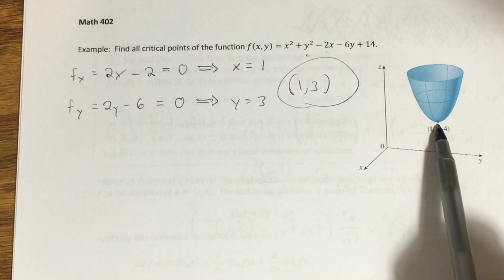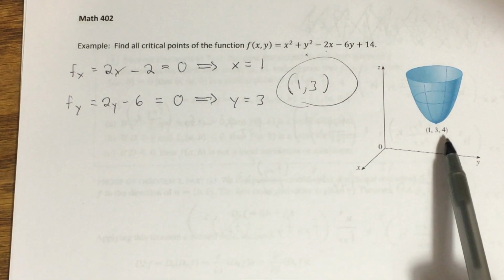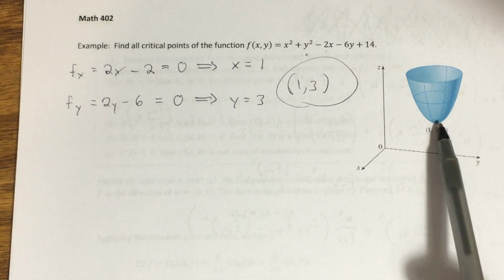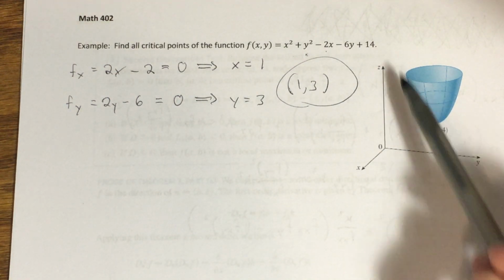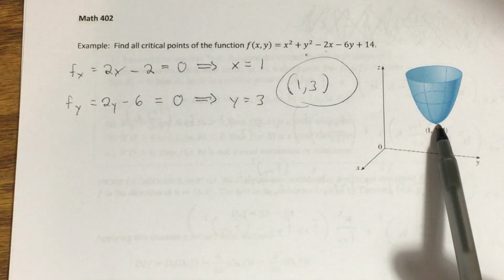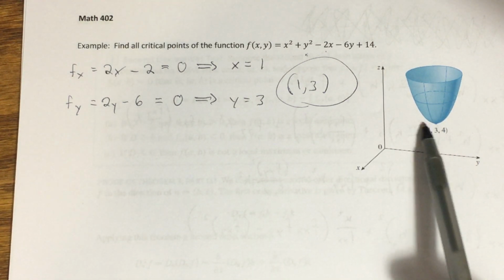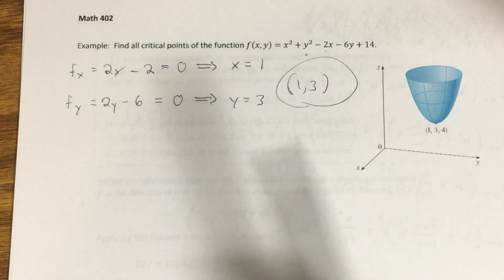And if you notice here, the vertex of this paraboloid is (1, 3, 4). If I plug 1, 3 into my function, I would get 4 as my z value. And because that's the vertex of that paraboloid and because the paraboloid opens upward, that point is very clearly a local minimum for this function. It turns out it's also an absolute minimum, but more specifically, a local minimum.